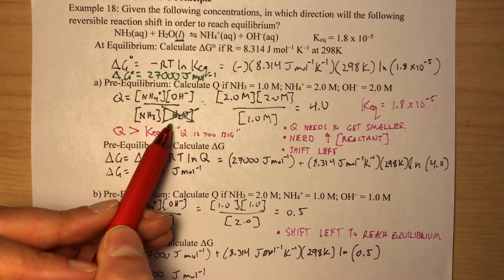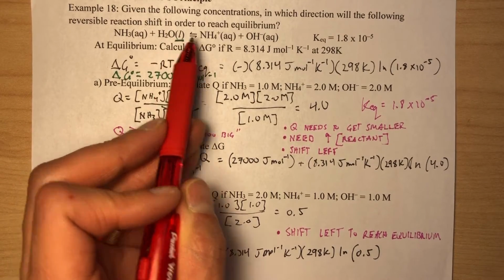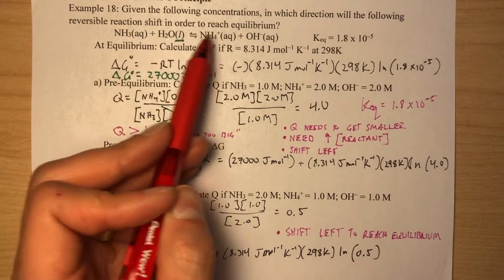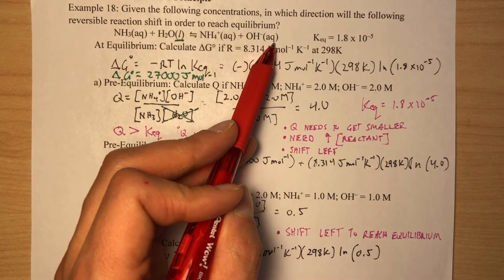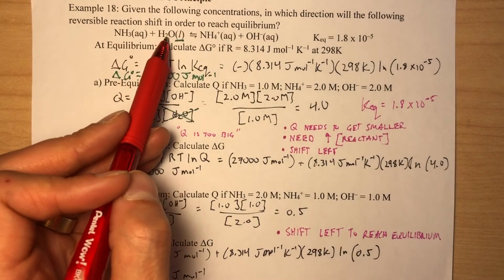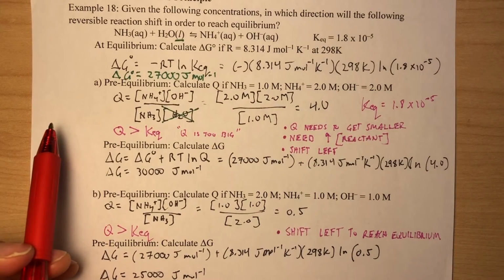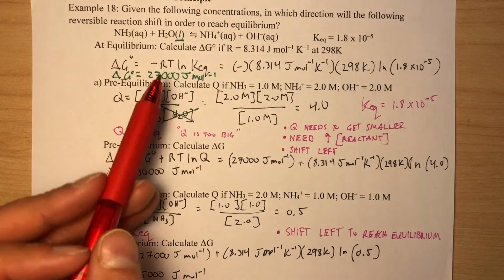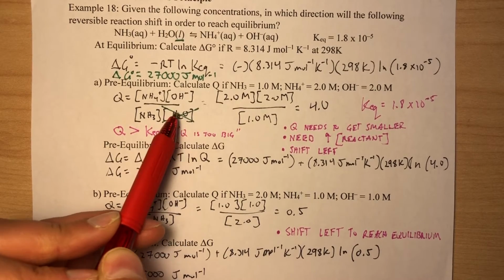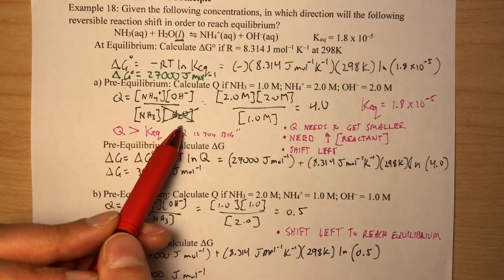Water does not get included in one of these expressions because water is a pure liquid. The reason it's not included is that all of our components are aqueous. The whole background of this reaction is water. So the moment we have some water as a reactant or as a product, it is completely indistinguishable from the solvent that all of this is in. So we have absolutely no idea what this concentration is as a reactant, so we cannot include it. We cancel it out.